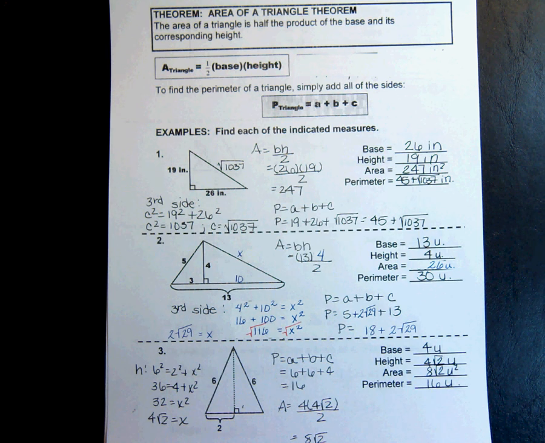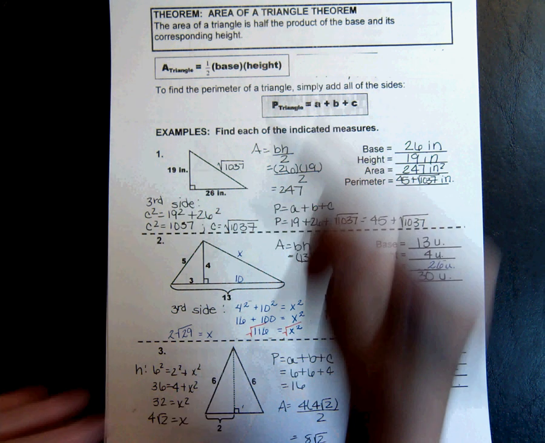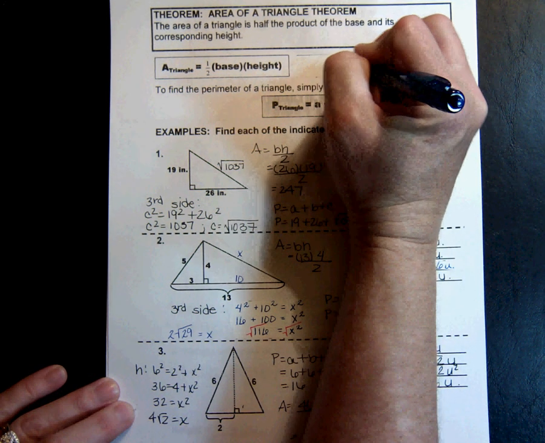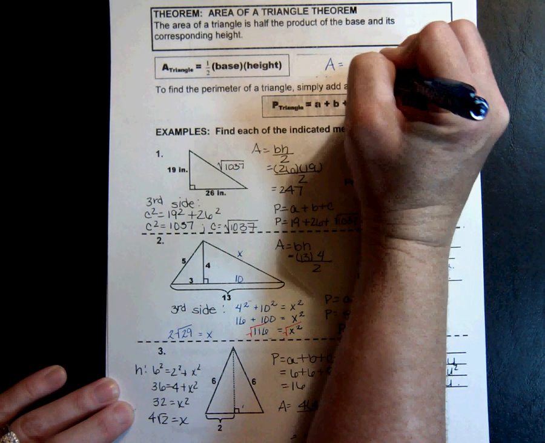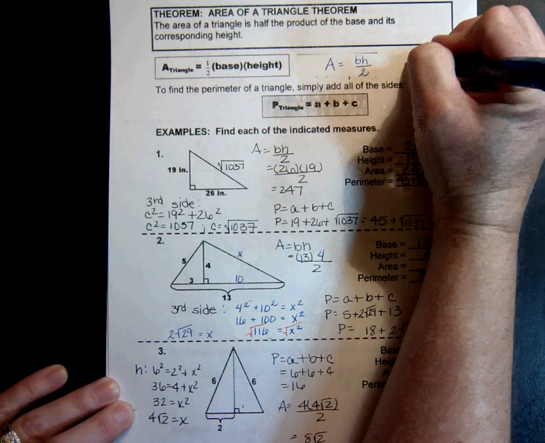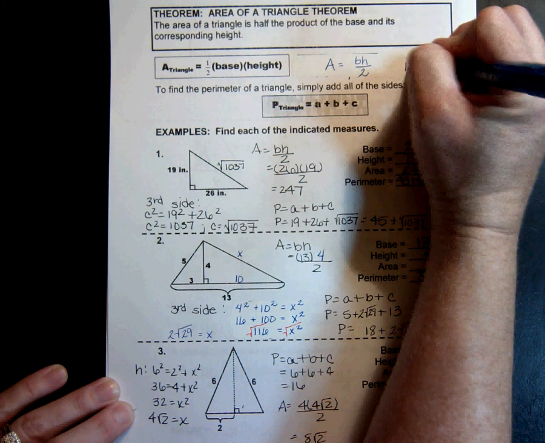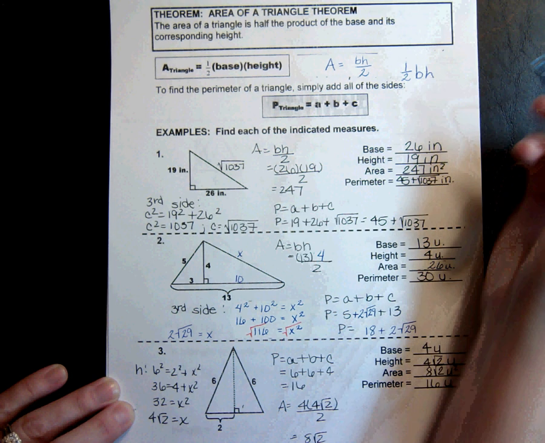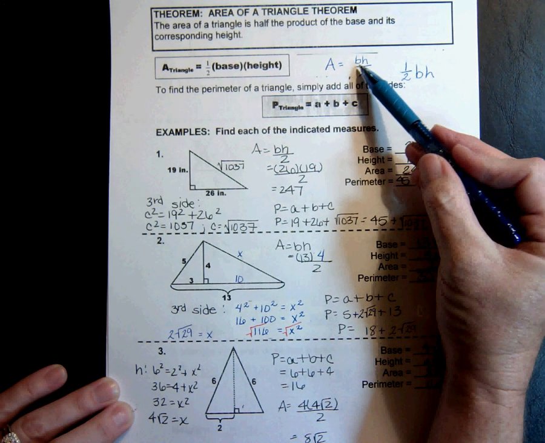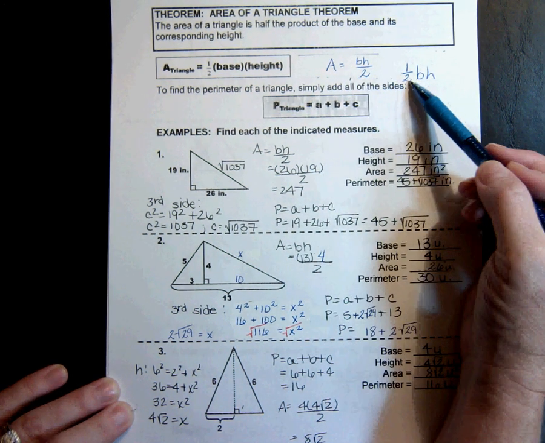Okay, another theorem to note. The area of a triangle theorem states that the area of a triangle is half the product of the base and its corresponding height. So area equals half of base times height can either be written this way or 1/2 base times height. So a lot of times I'll use this way. Dividing by 2 is the same thing as multiplying by 1/2.